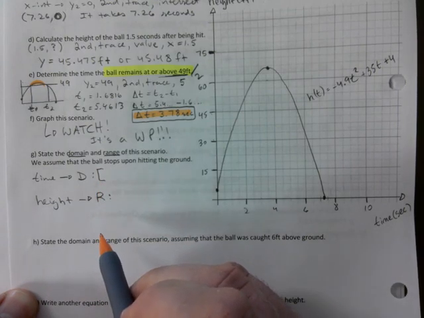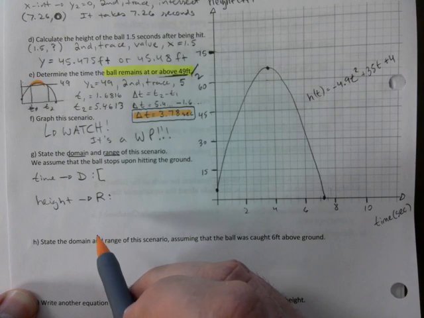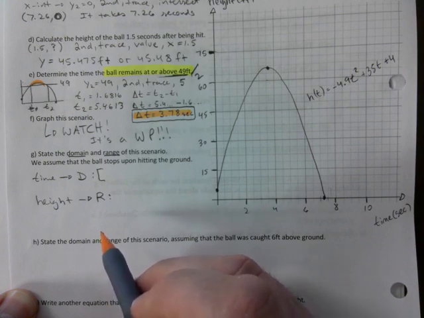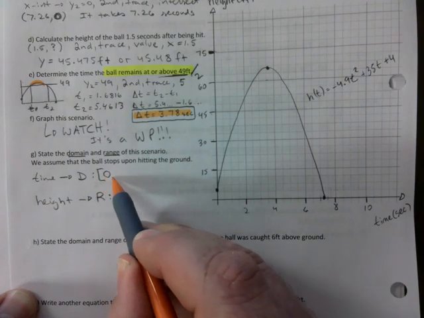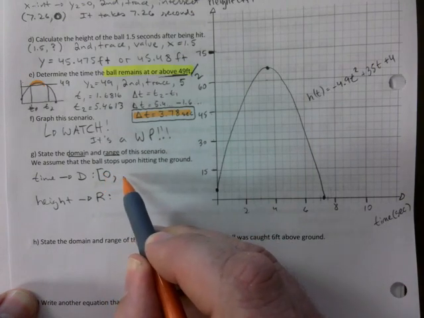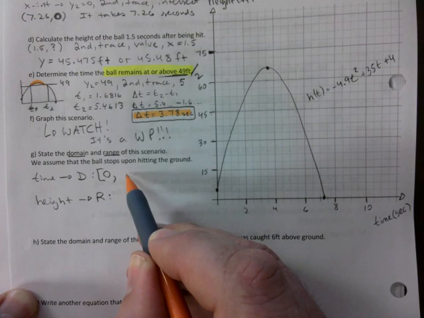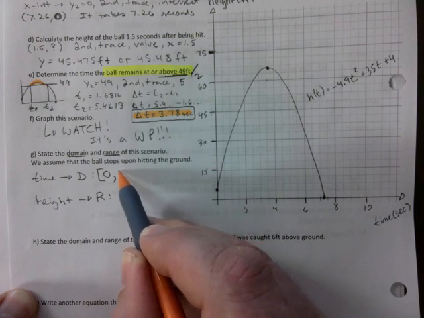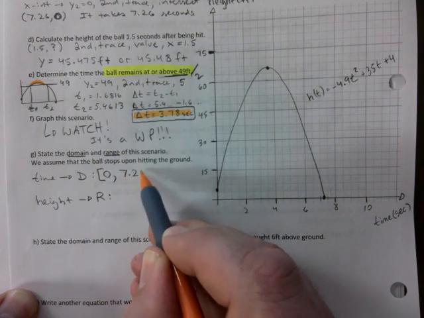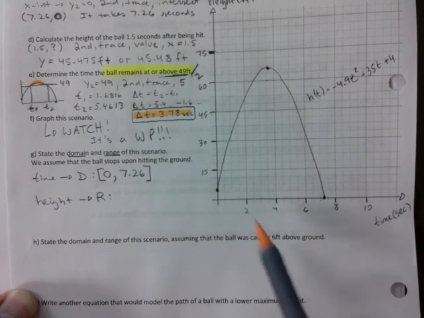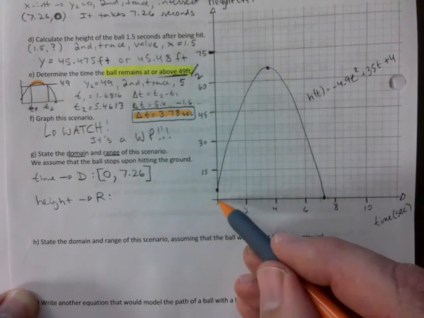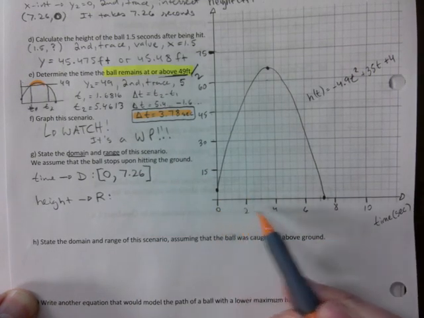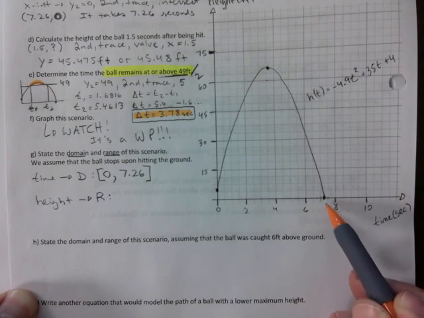Brave volunteer. Time starts at 0, correct? And it lands after 7.26 seconds. So that is your domain. Right? It starts at time 0. This is technically 0 here, and all the way to 7.26.